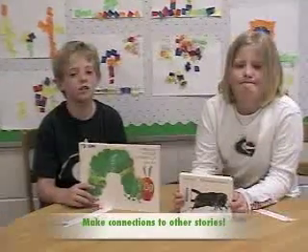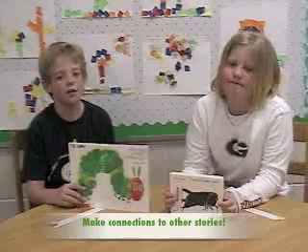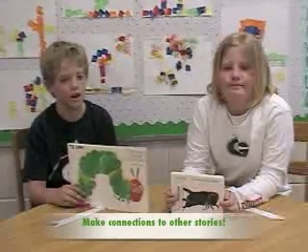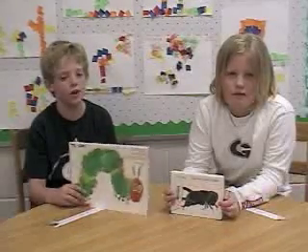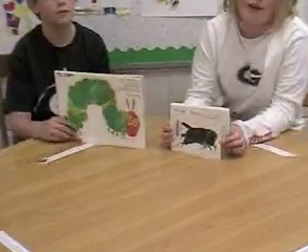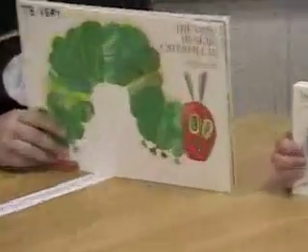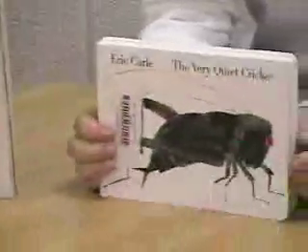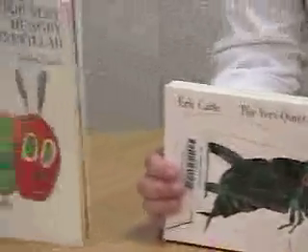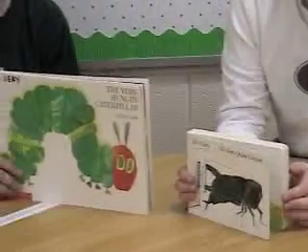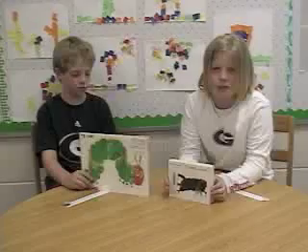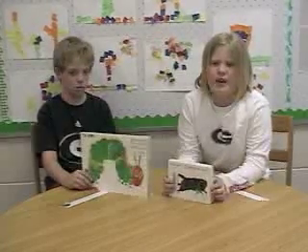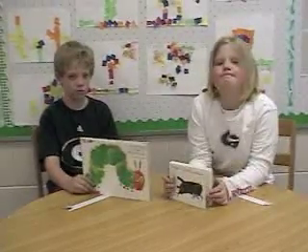We can also make connections when reading a story by finding out how the story is like other stories we read. Let's connect my favorite, The Very Hungry Caterpillar, to The Very Quiet Cricket. They are both written and illustrated by Eric Carle. The way the pictures are made look very similar. Both the caterpillar and the cricket are insects. They start out as an egg and hatch in the beginning of both stories. When your teacher reads these stories to you, see if you can make some more connections.